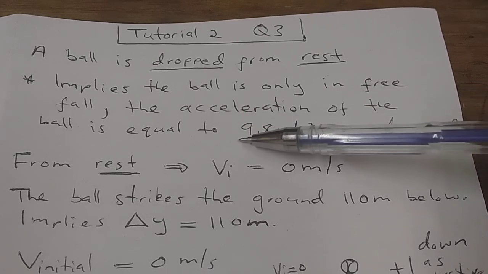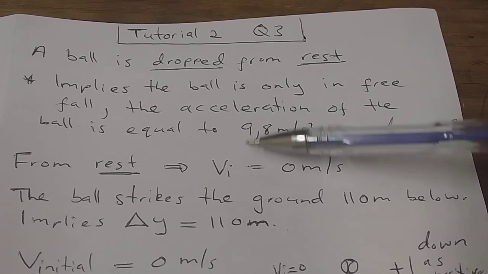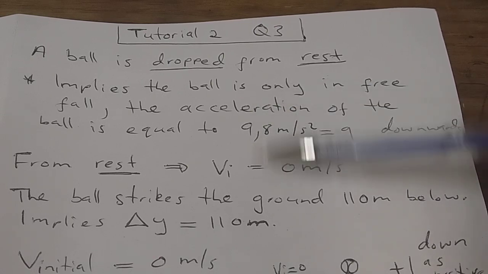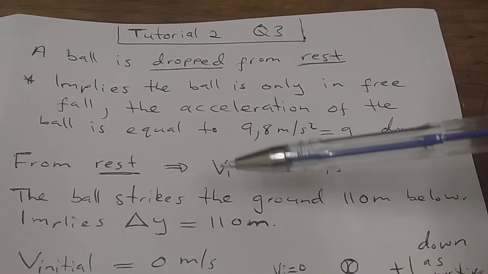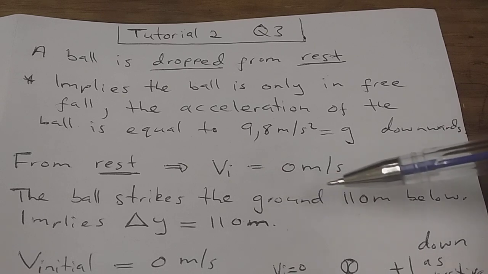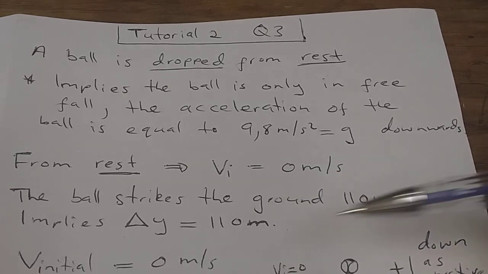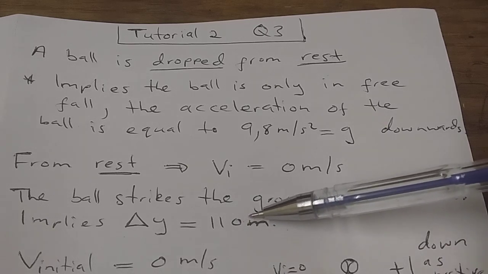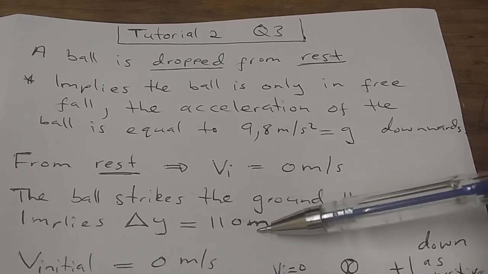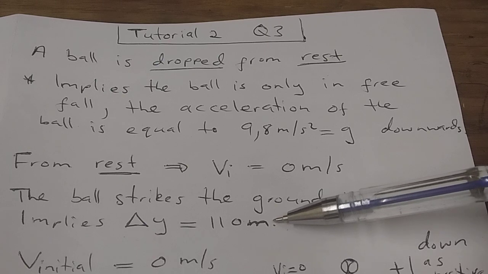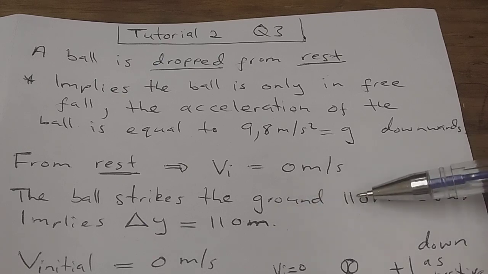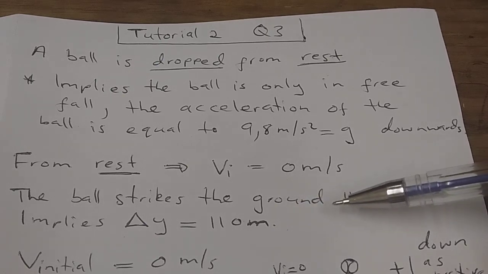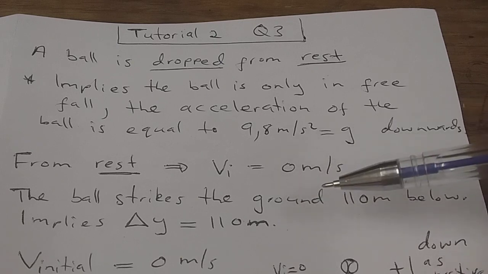So now we are looking in the y, which is the height. So the ball strikes the ground at 110 meters below, which implies the change in y we are given is 110 meters. If it strikes the ground which is below, then that is our change in y.